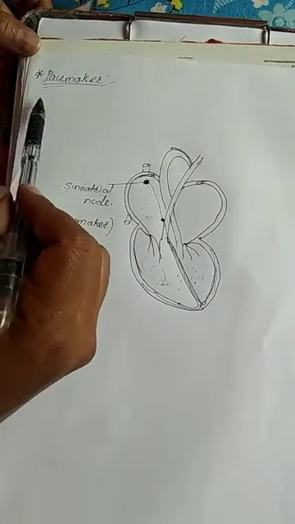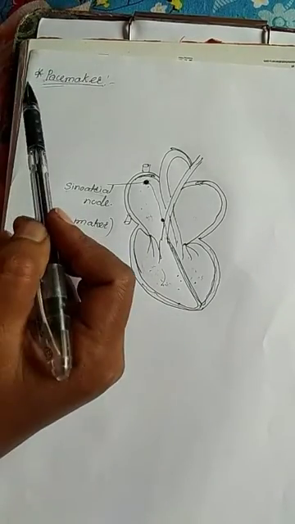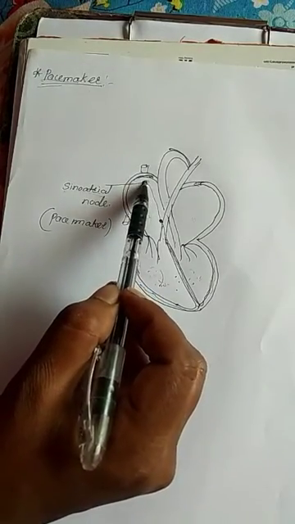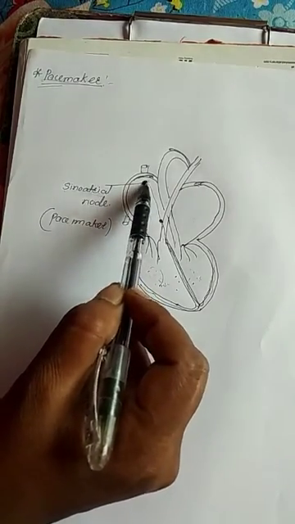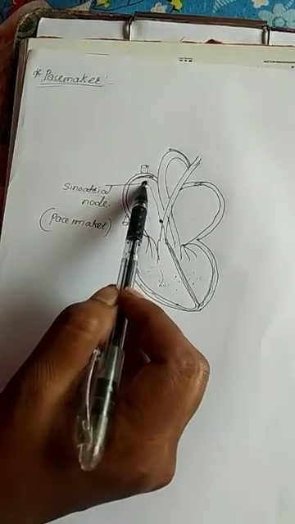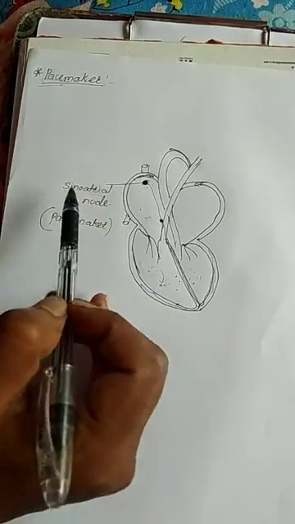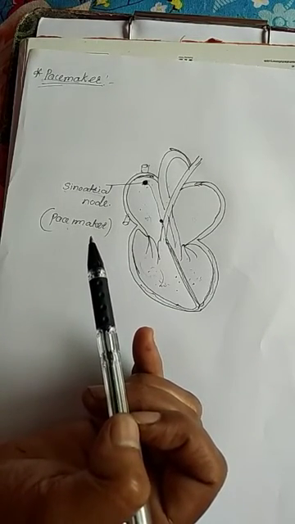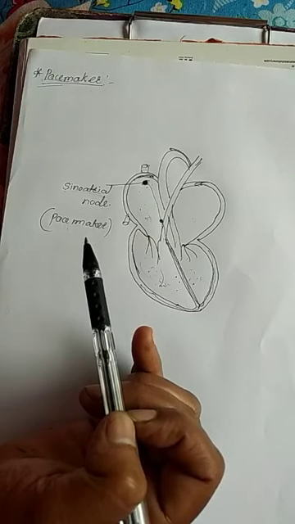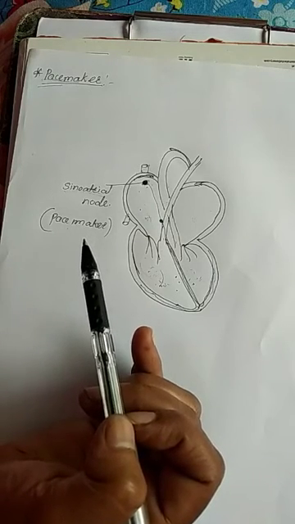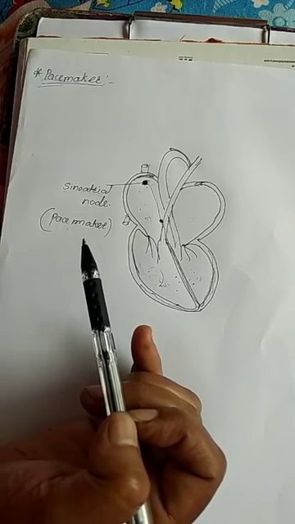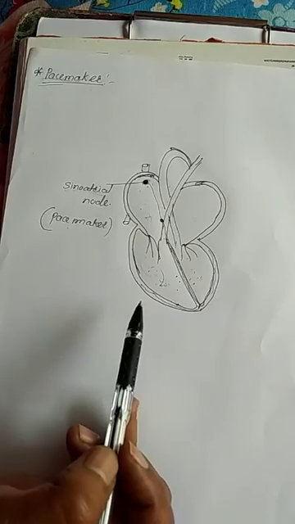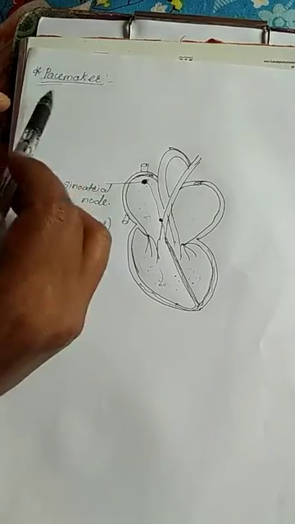Got it, student? What is meant by pacemaker? The pacemaker is like a device, a natural device which is present in our heart, located near the superior vena cava in the right auricle. Due to this pacemaker, the heart contracts and relaxes. Rhythmic contraction and relaxation of the heart, and the blood is passed to each and every part of the body. So we call the heart a pumping organ.